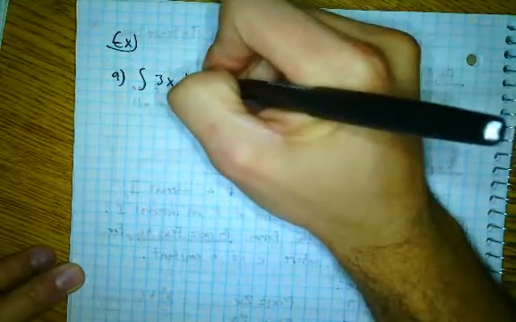How would you read that? What does that say? Good. The antiderivative of 3x with respect to x. Okay? Alright. I'll do a few of these with you first, and then I'll let you try it.